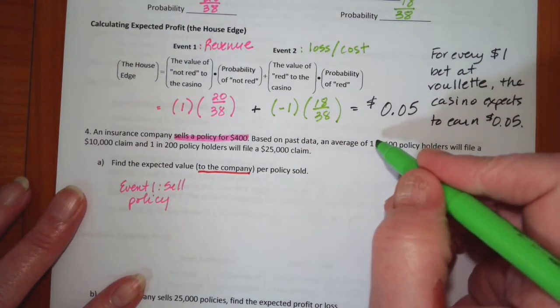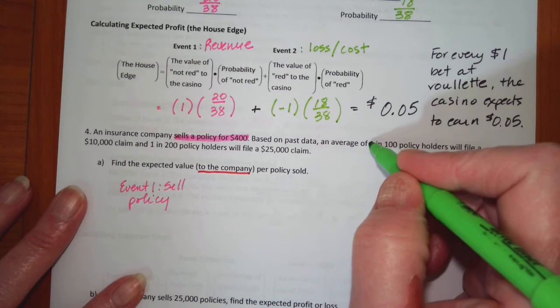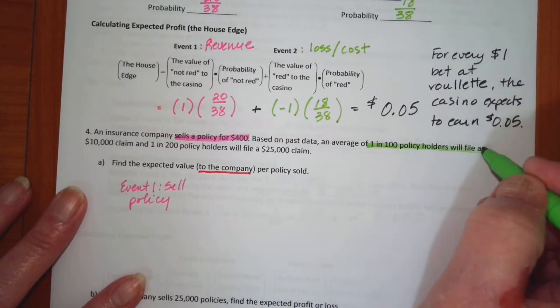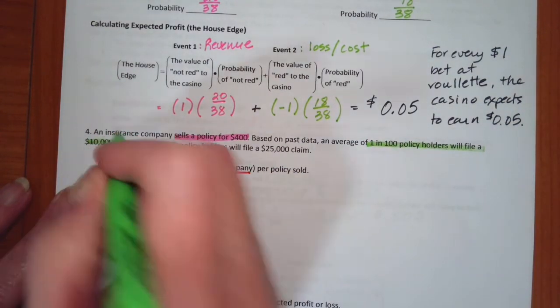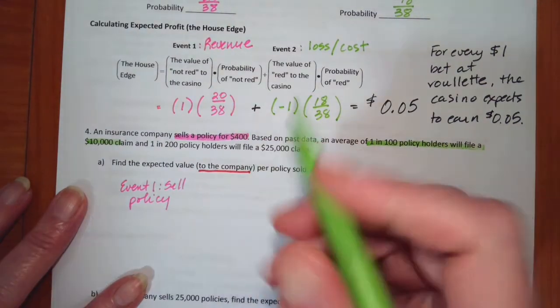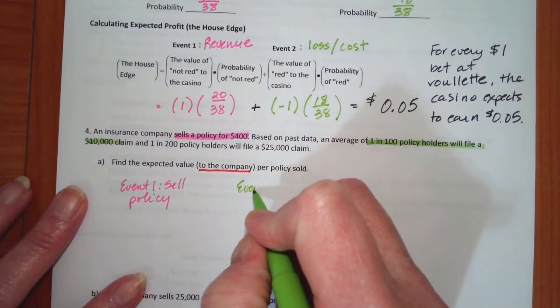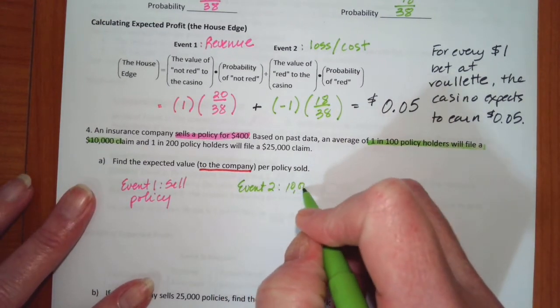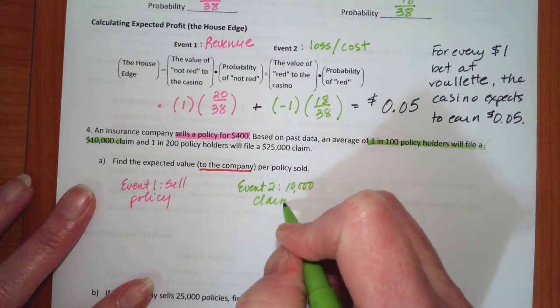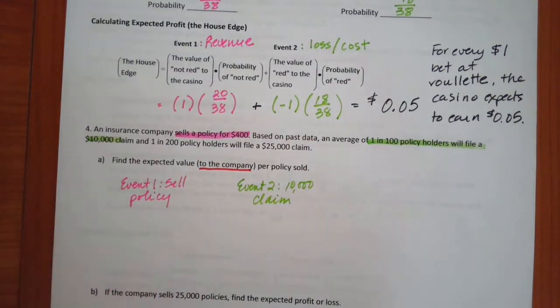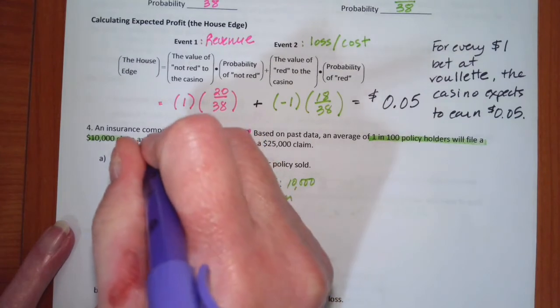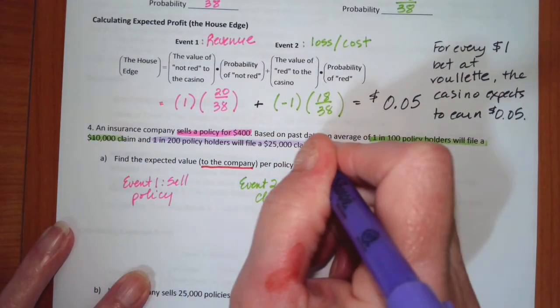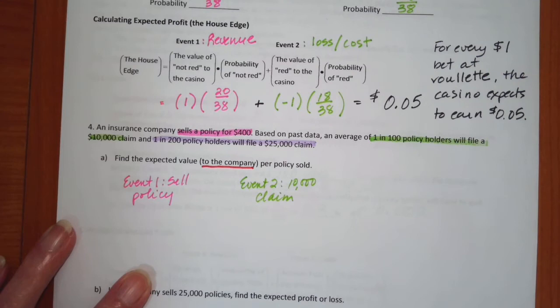Then we have an event where 1 in 100 policyholders will file a $10,000 claim. So that's the second event, the $10,000 claim. And finally we have a third event. 1 in 200 policyholders will file a $25,000 claim.